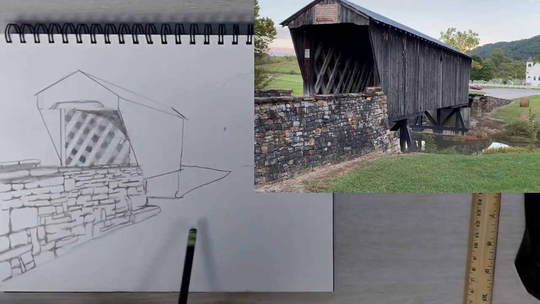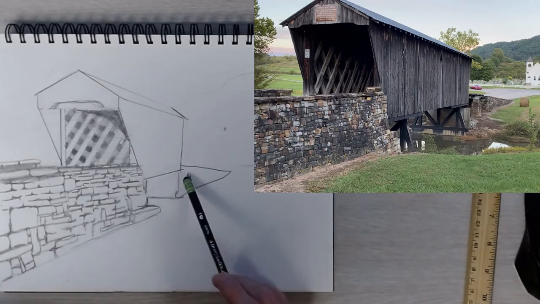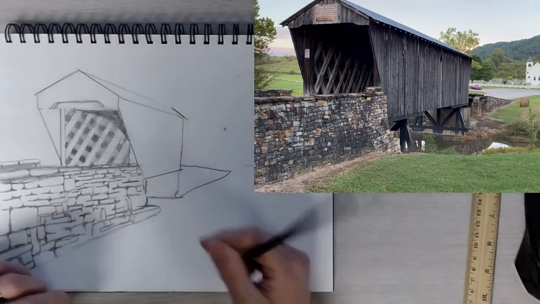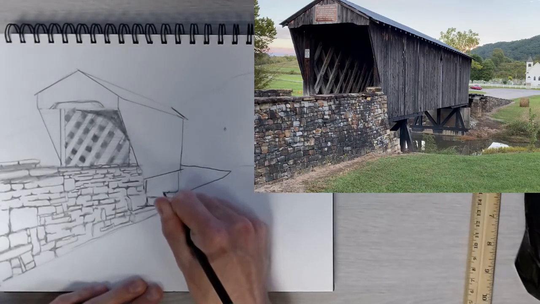And now, since that is made out of rock, we're going to do the same thing that we did here, except we're going to make it very, very tiny rocks, so little details in there.